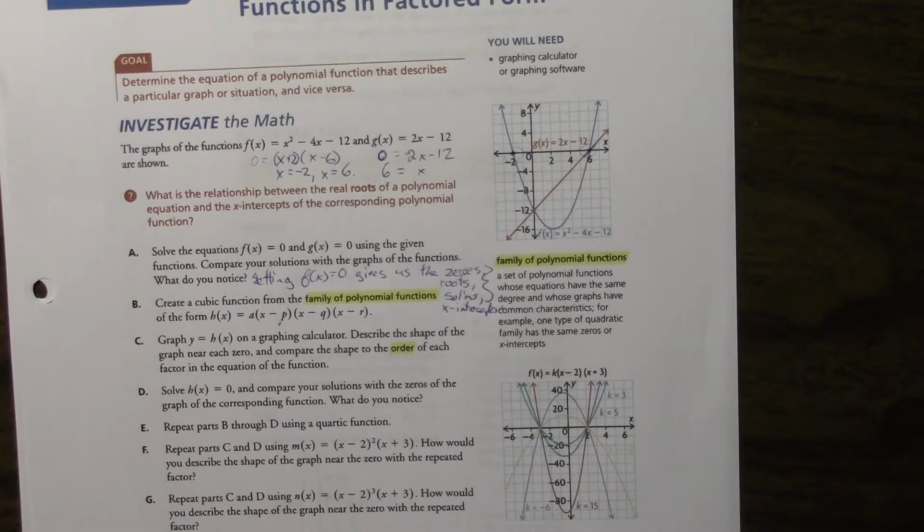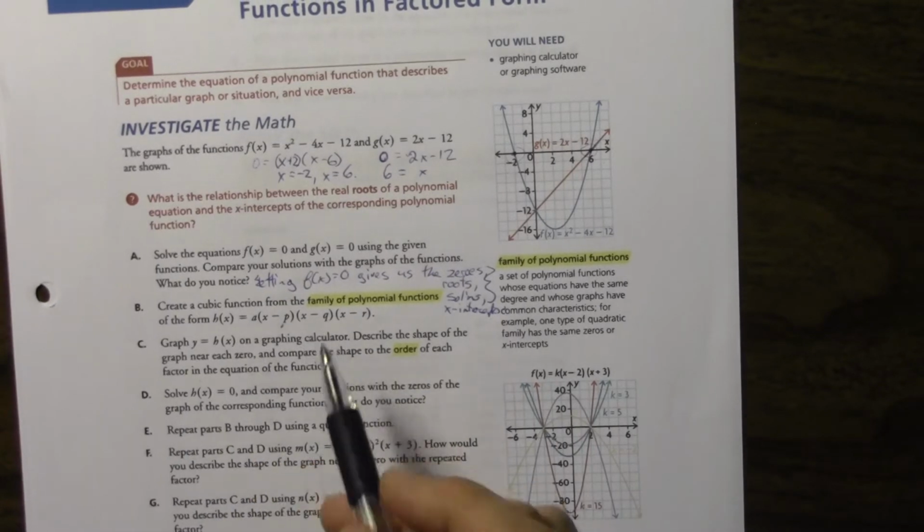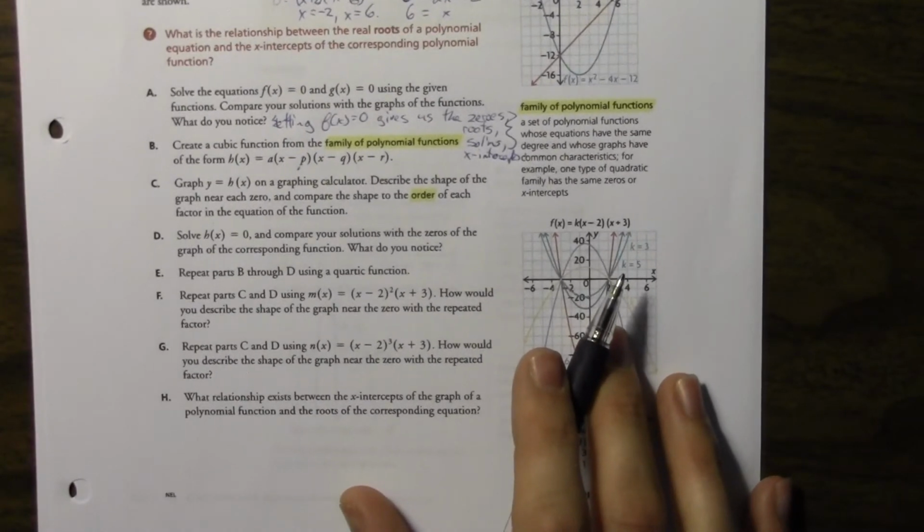Next it says create a cubic function from the family of polynomial functions of this form. So basically it's telling us now to come up with our own cubic function. So we're going to come up with a function down here at the bottom.